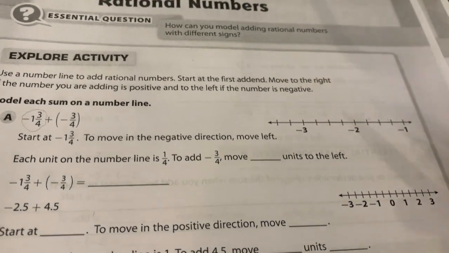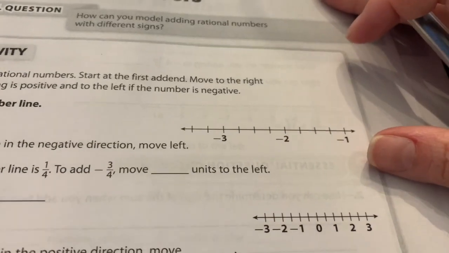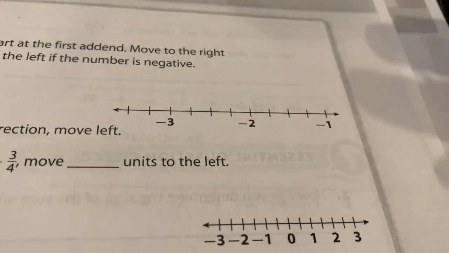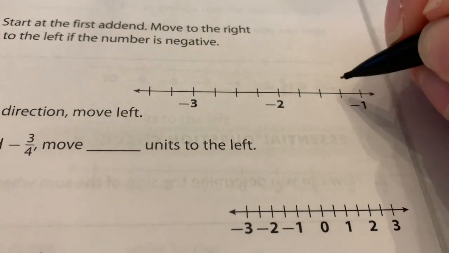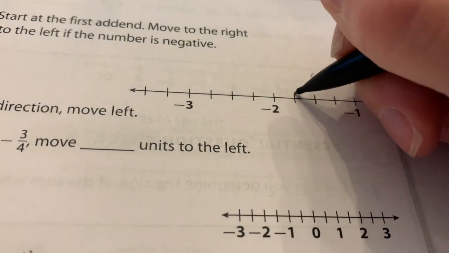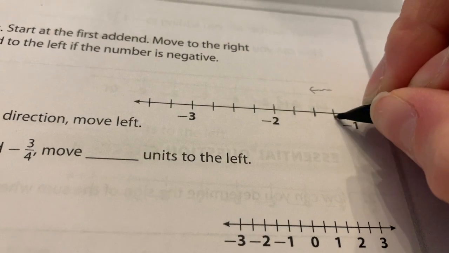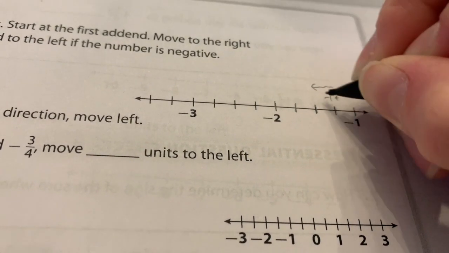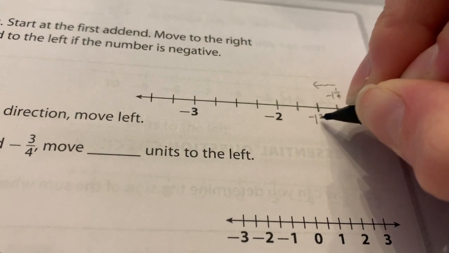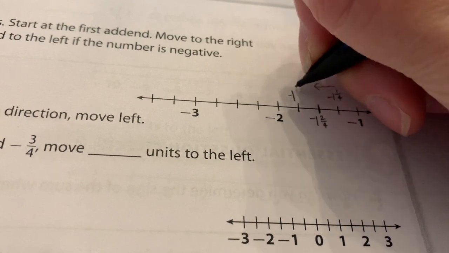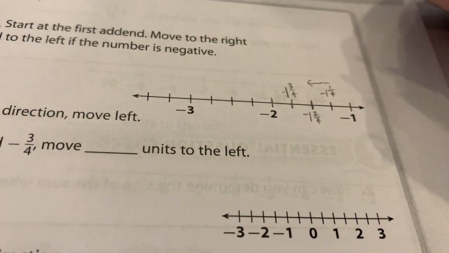Okay, so you go to your number line. It's really important that you understand the partitions on a number line. So be careful if you're in the negative direction. Remember, you're moving this way. So we're broken up into fourths here, right? So this one here is going to be -1 1/4. This one's going to be -1 2/4, which is the same as a half, right? And then this is -1 3/4.